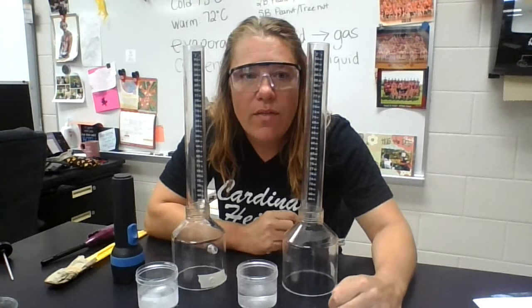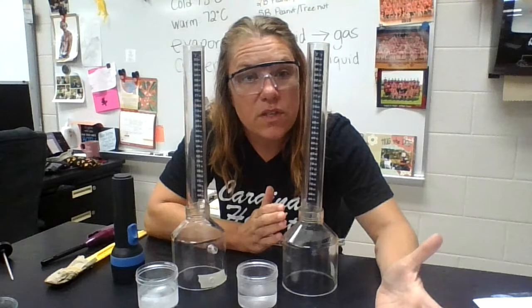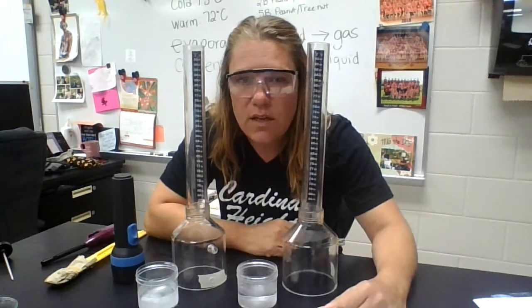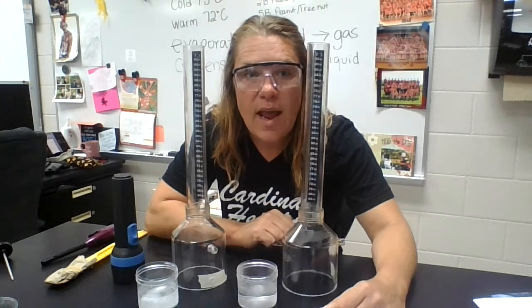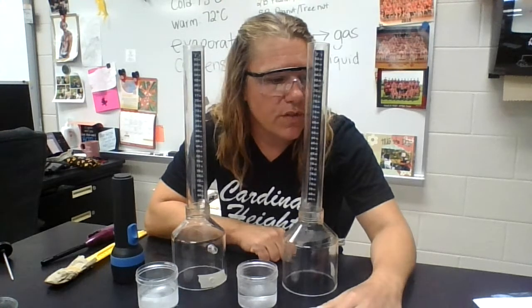And when we're looking at weather, we want to look at the atmosphere and we want to know what those different surfaces do to the atmosphere above it and how that's going to work. So we're going to take a look at how temperature changes over a warm and cold surface and how air moves over warm and cold surfaces.